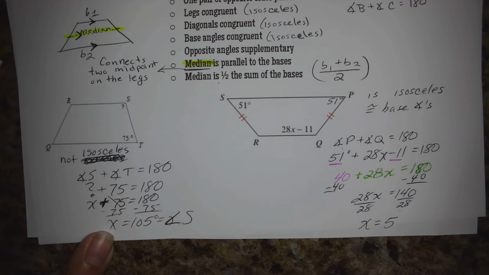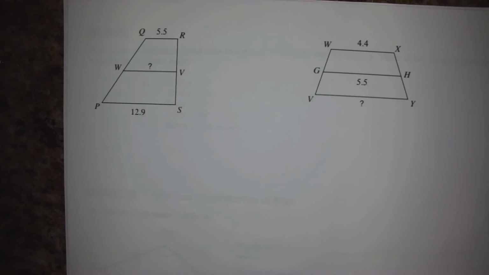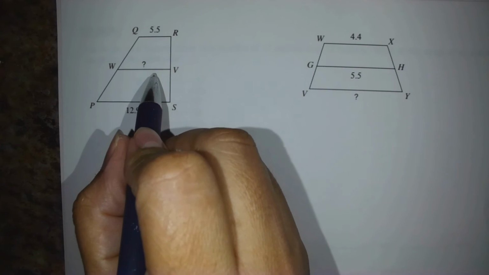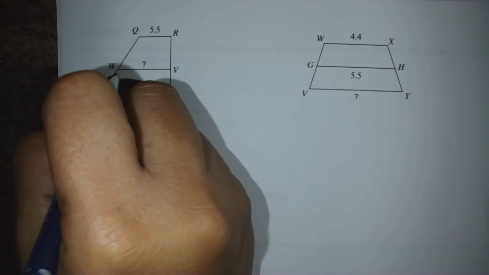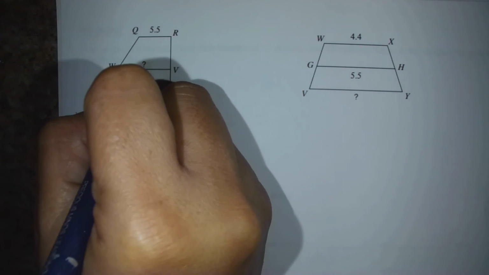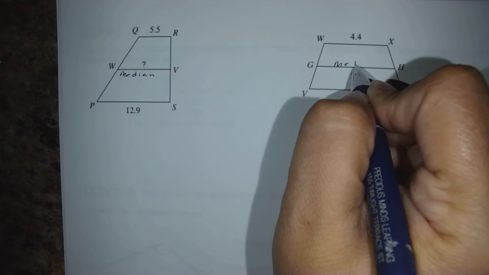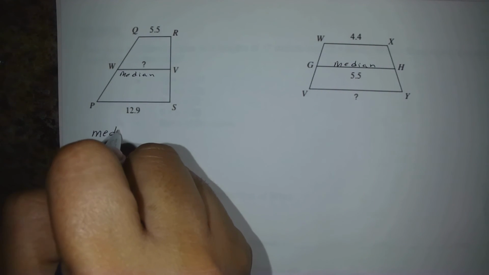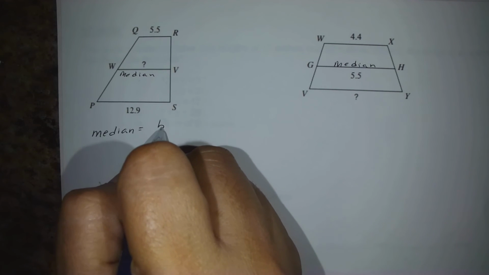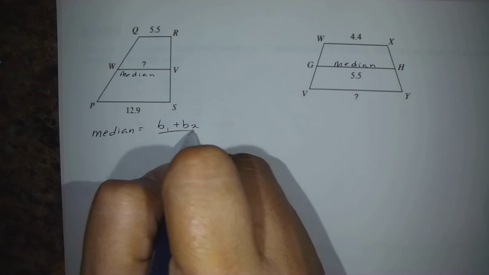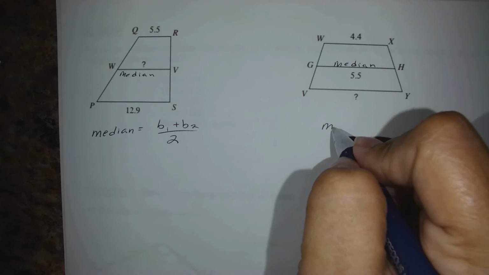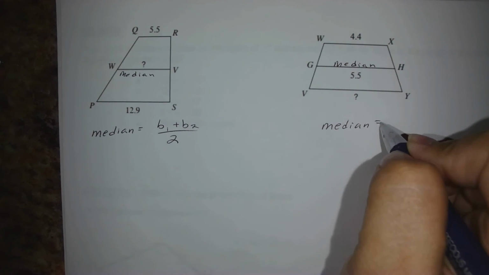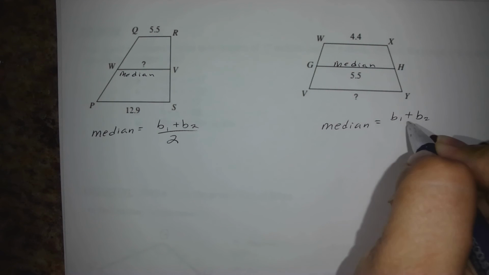We're going to move on from our angles. On to segments. Notice this right here is the median. We're going to go ahead and label them that. This is the median, and this is the median. The same property will apply to either. So we know that the median is equal to base 1 plus base 2 divided by 2. Same thing over here: median is base 1 plus base 2 divided by 2.